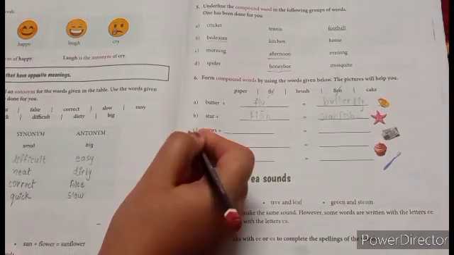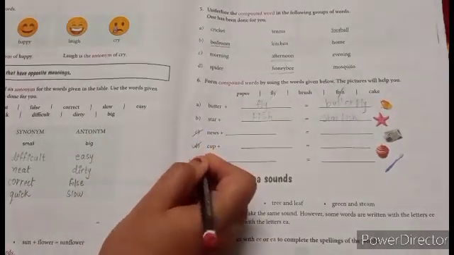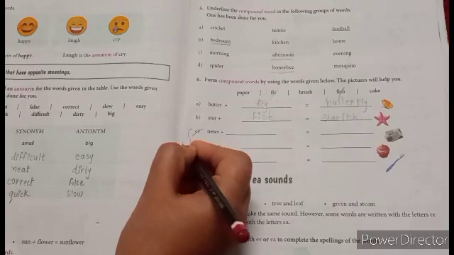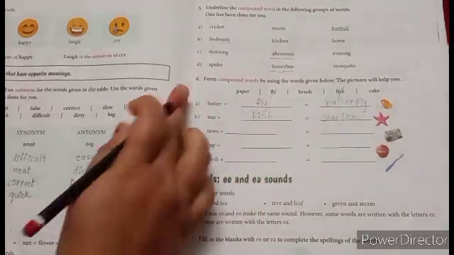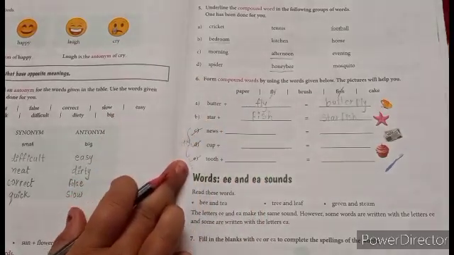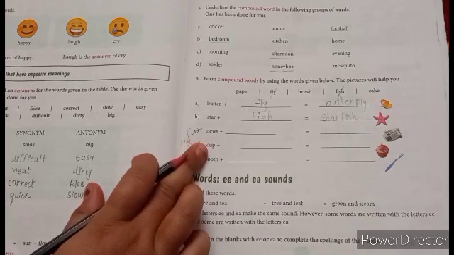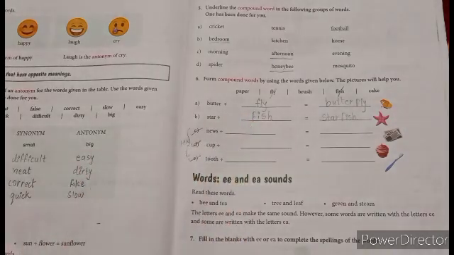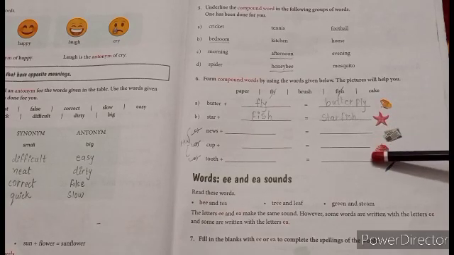So question number C, D and E is your homework. Question number 6, C, D and E is your homework. Cupcake. Then the last one is, look at the picture. It's a toothbrush. So you have to complete these 3 points by yourself. Okay, we had discussed it and this is your homework.